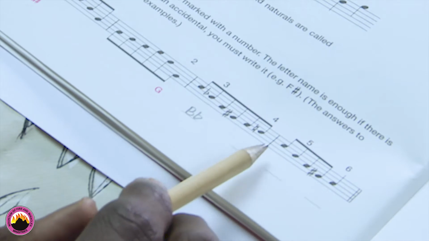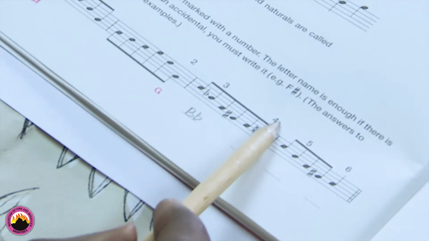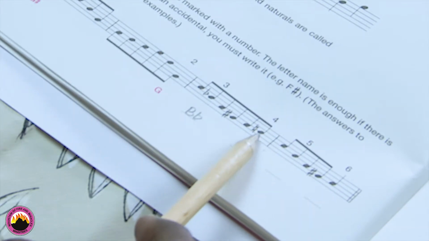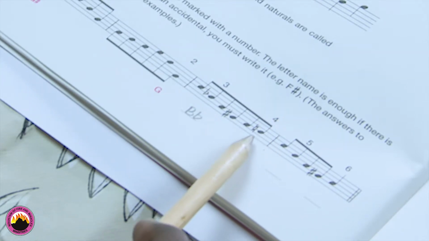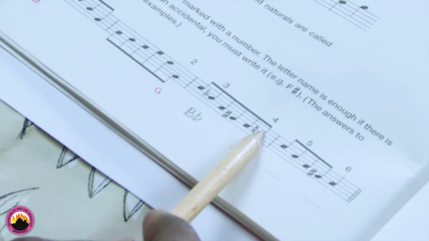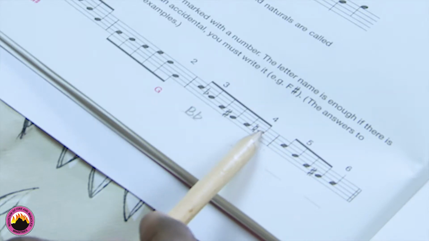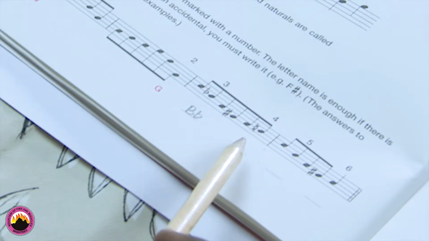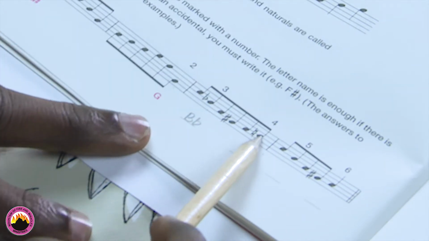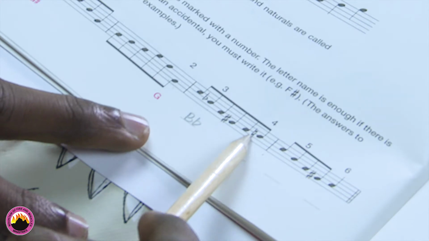Right. Now, look at number 4. What do you have here? It is on the third line as well. And what is on the third line of our treble clef? It is a B. But the B is not just B. It is a B natural.